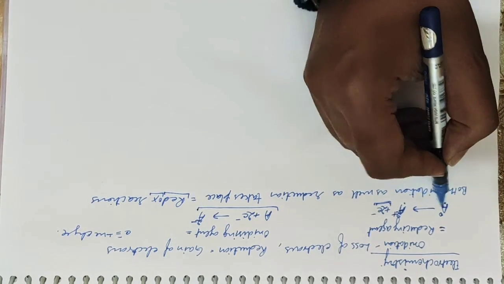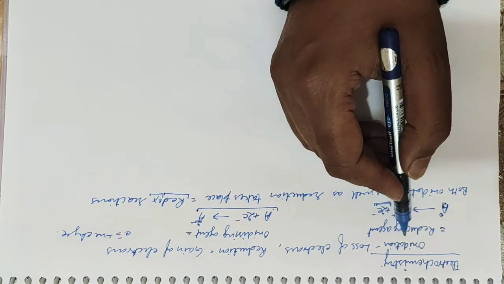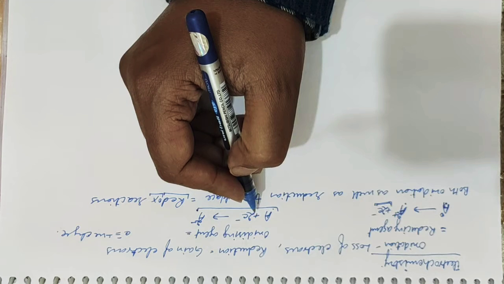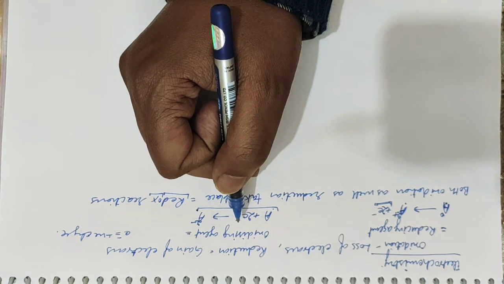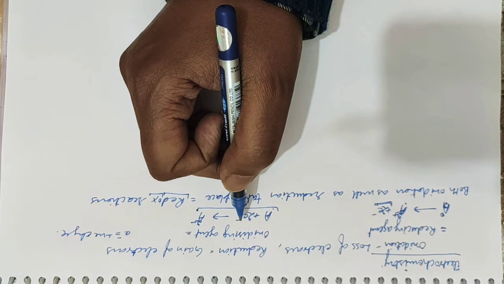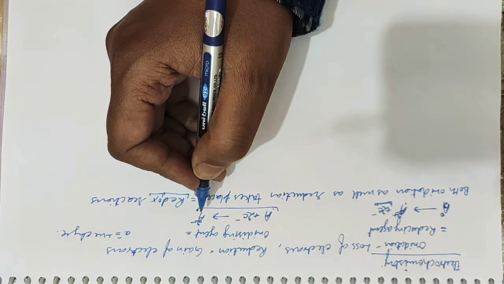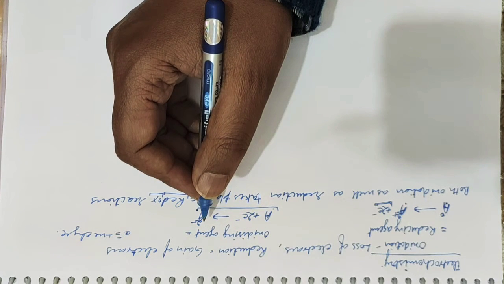Here I had written A and A, but the oxidizing element will be different from the reducing element in the same reaction. A substance cannot lose electrons unless another substance which can accept electrons is also present. In other words, oxidation can take place only when reduction is taking place simultaneously.